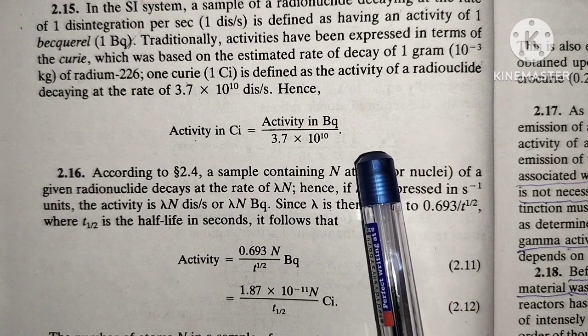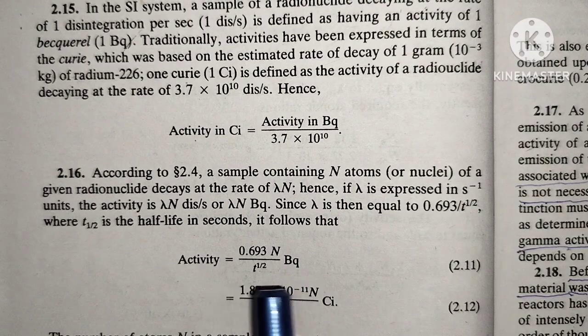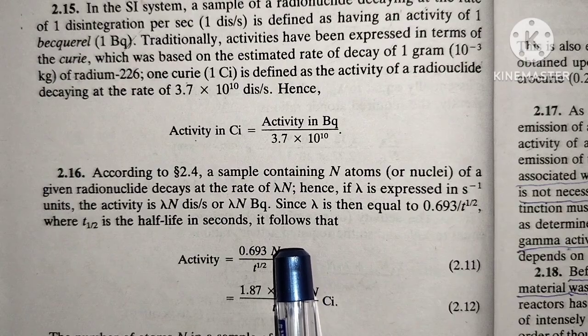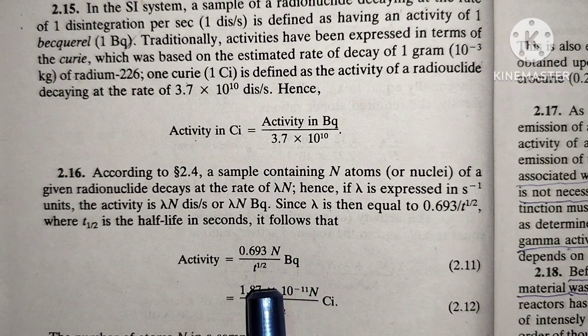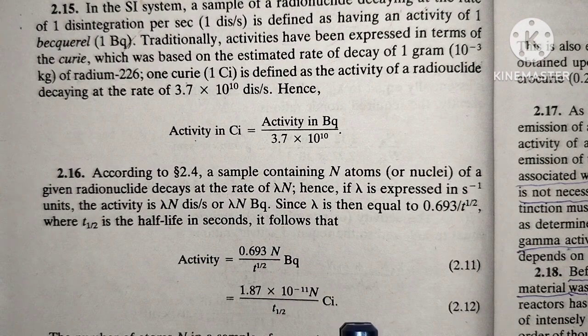To get the answer in becquerel, the number of nuclides N is required and the half-life in seconds is required. So to get the answer in becquerel, this is the formula. To get the answer in Curie, this is the formula. You understood, no?